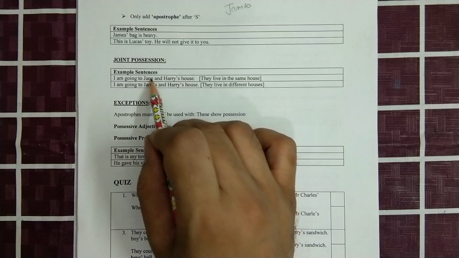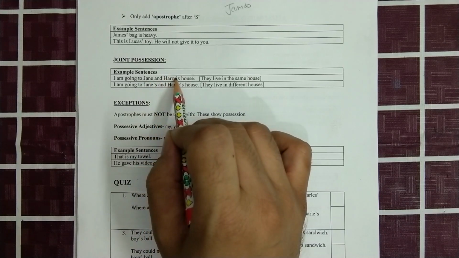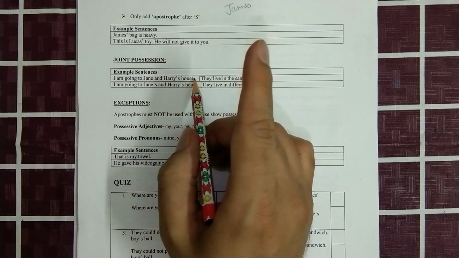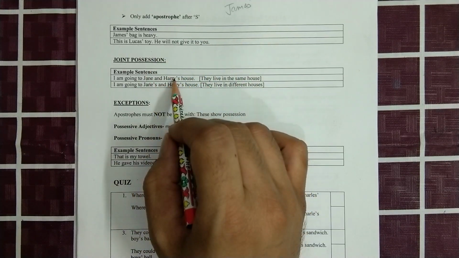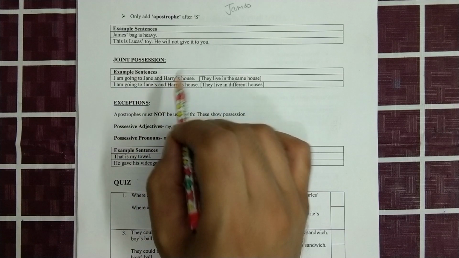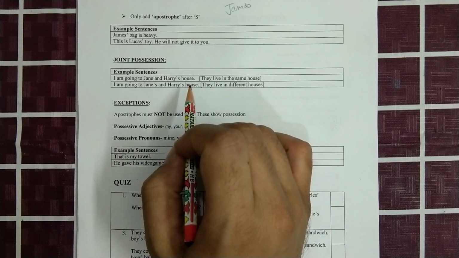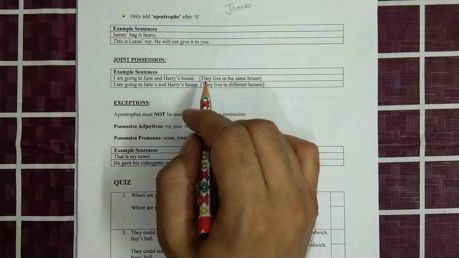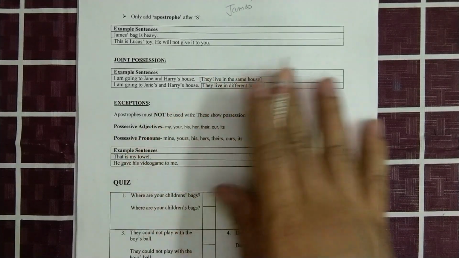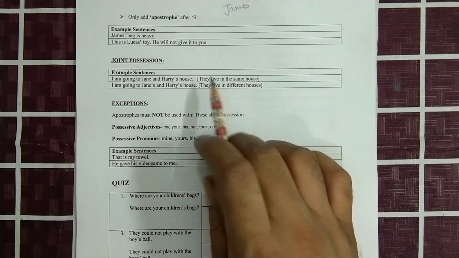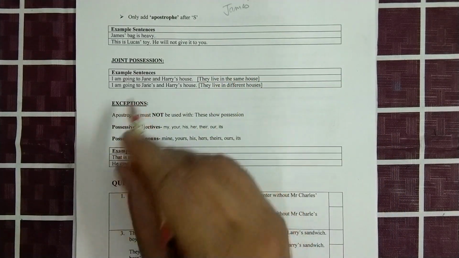You need to put the apostrophe s just at the end, after the last person. Maybe there are three people, maybe four. You just need to put apostrophe s after the last person's name. That's how you can show that it belongs to all of them.